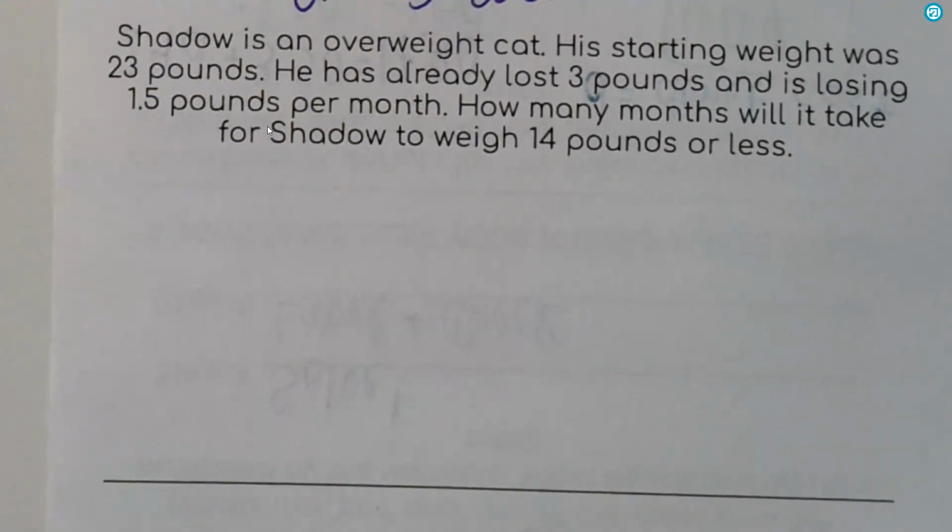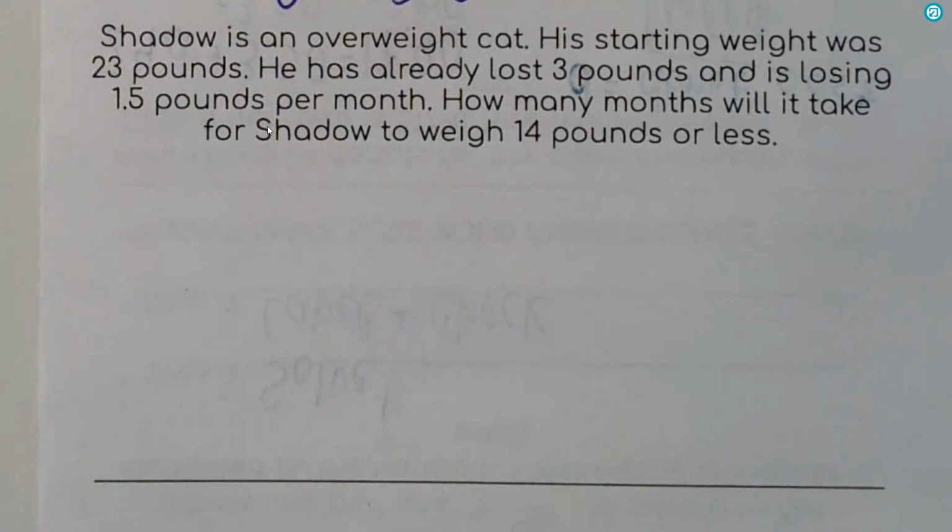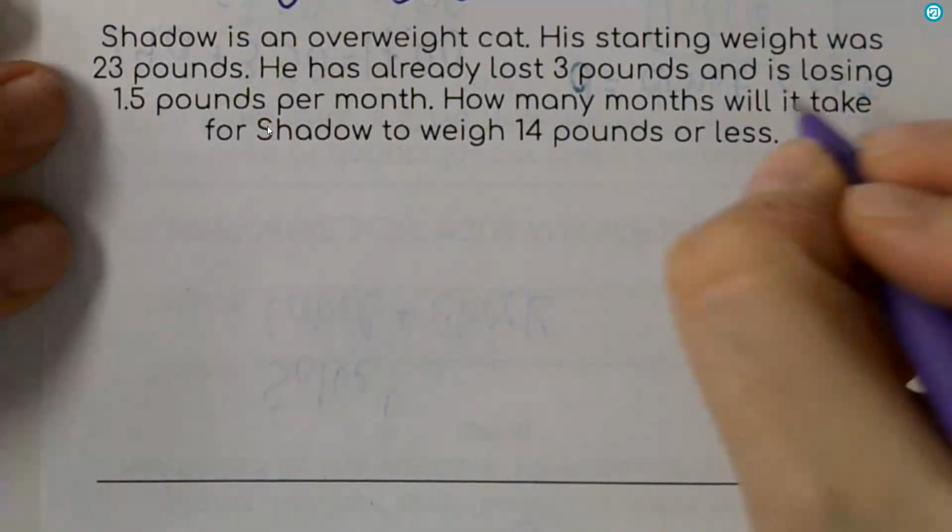Shadow is an overweight cat. His starting weight was 23 pounds. He has already lost 3 pounds. Congratulations, Shadow. And he is losing 1.5 pounds per month, which is quite a rapid pace for a small animal, but go off, Shadow. How many months will it take for Shadow to weigh 14 pounds or less? And that should be a question mark.